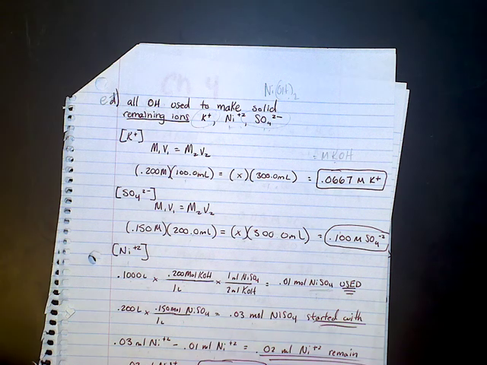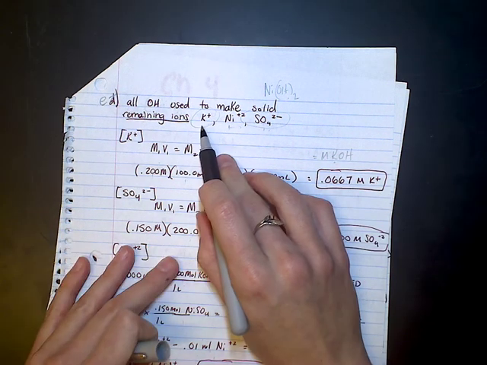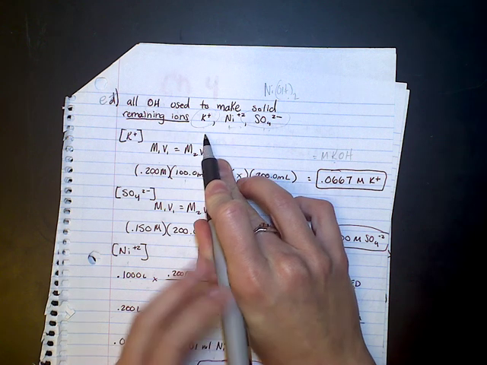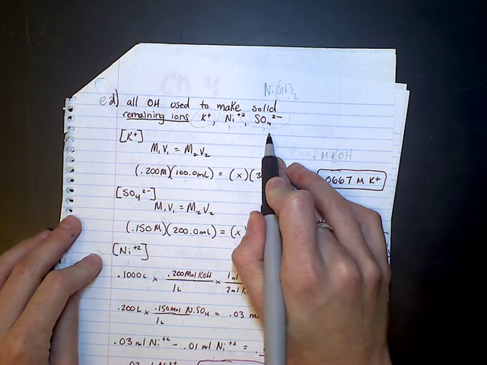Okay? So I don't have to calculate the concentration of OH, but I do have to calculate the concentration of some other things. So the K+ did not go into the solid at all, so I know I absolutely have K+ floating around, along with SO4 2-. That was still floating around too.